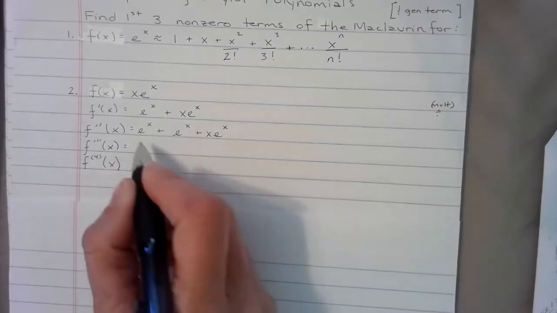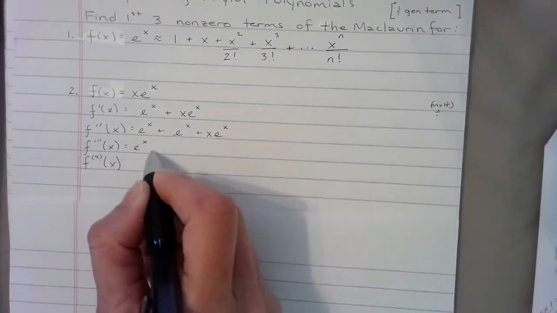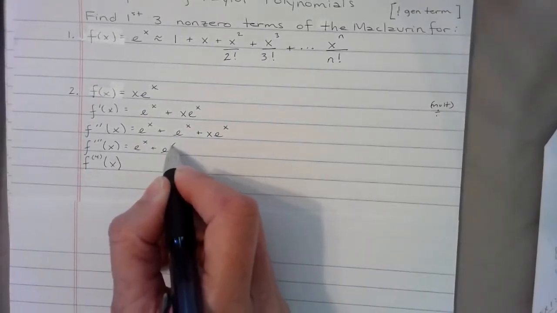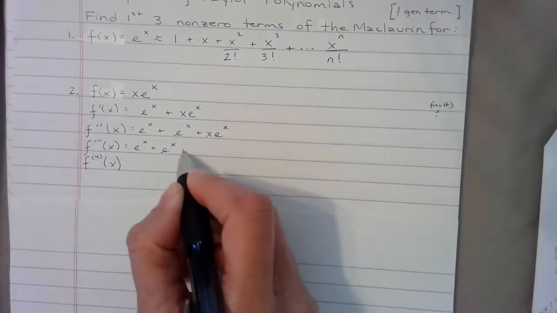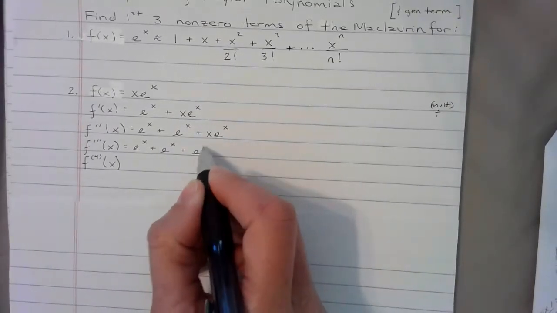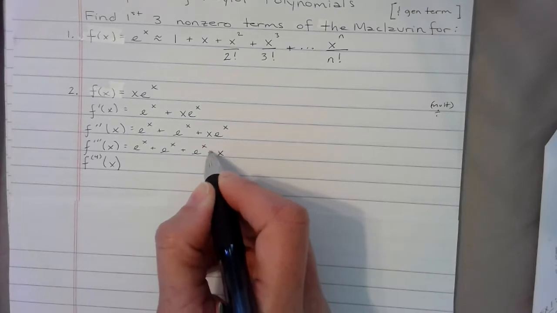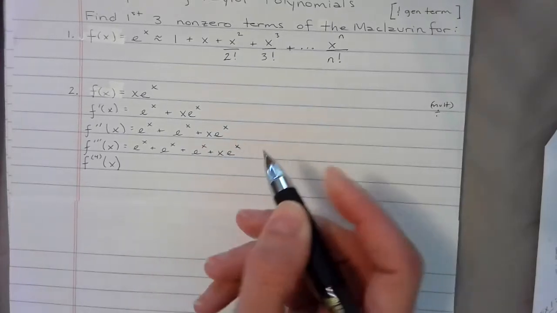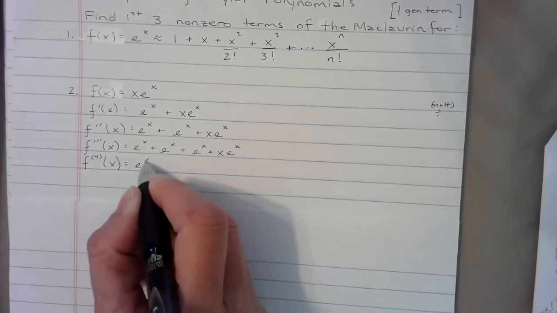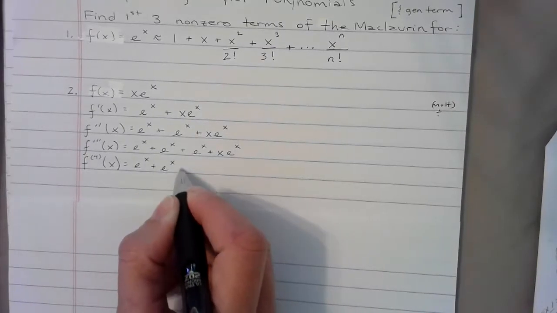All righty, let's do it again. Derivative of e to the x is e to the x, plus derivative of e to the x is e to the x, plus the derivative of this is derivative of x, which is 1 times e to the x unchanged, plus x unchanged times derivative of e to the x, which is e to the x itself. And then we got one more to do. Oof.